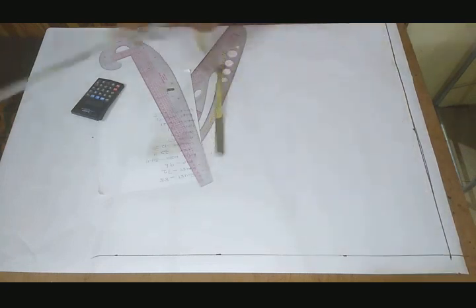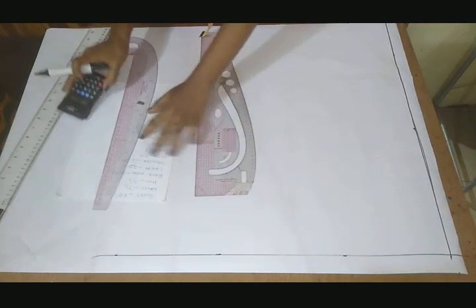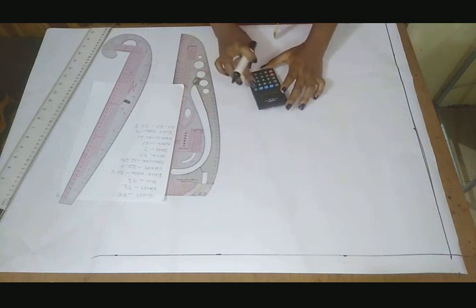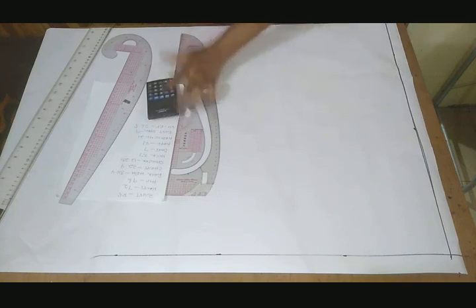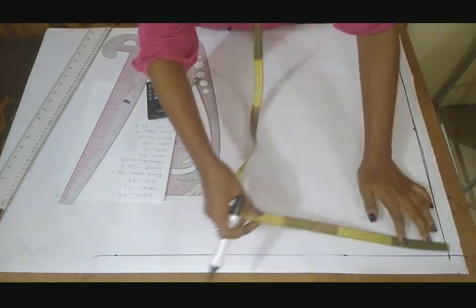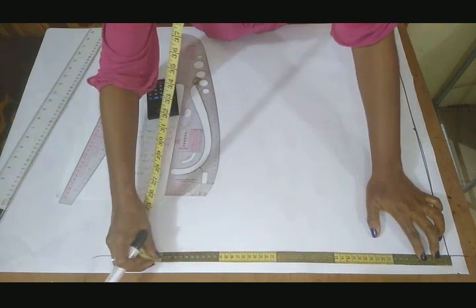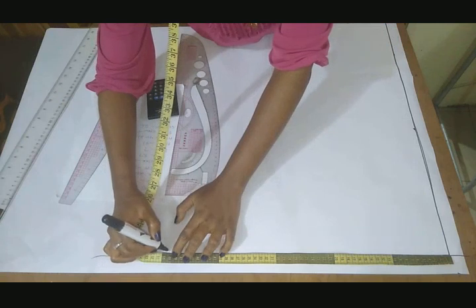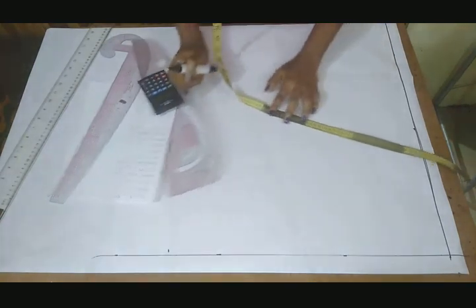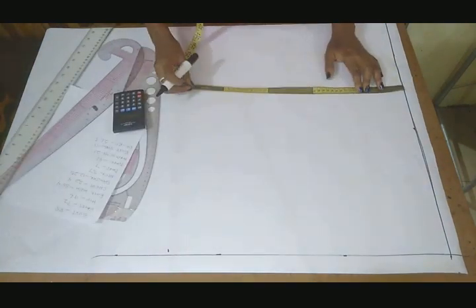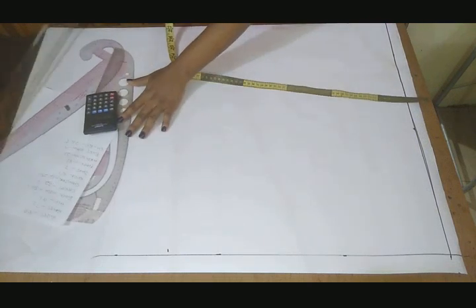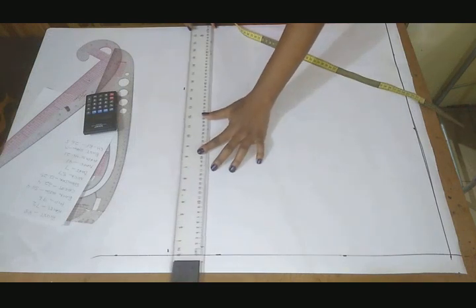Okay, so now I'm going to take the bust measurement. The bust measurement is 88. I'm going to divide by 2, then add 5 cm to it. I'm still preparing the space. So I have 49, and I'm going to put my point. Okay, so I'm going to connect it.